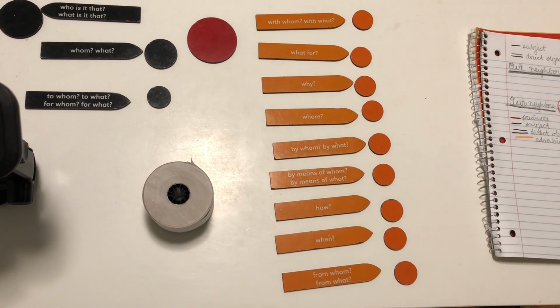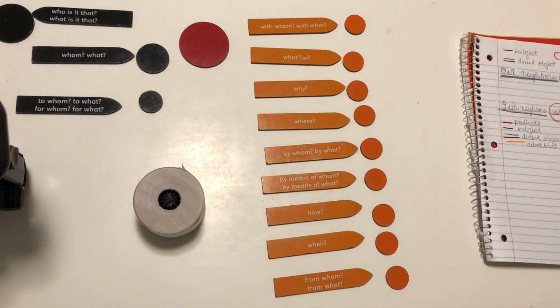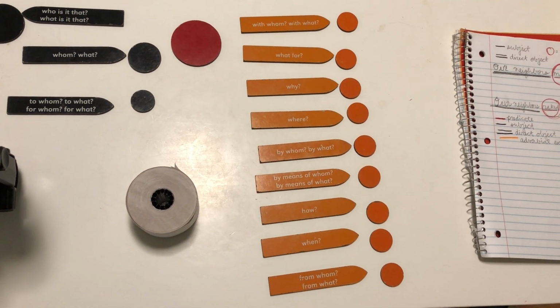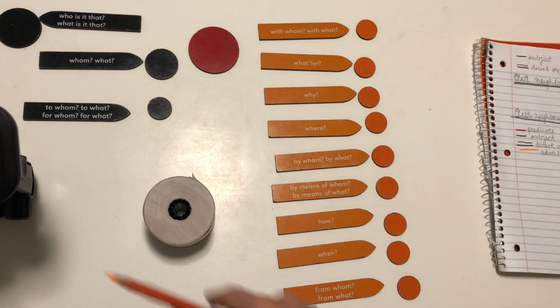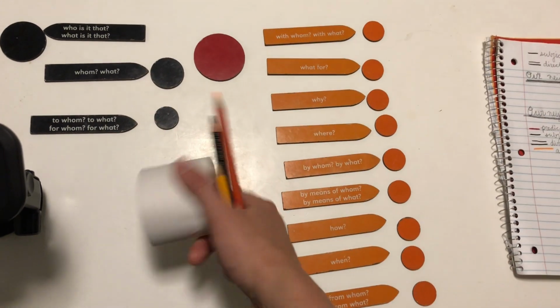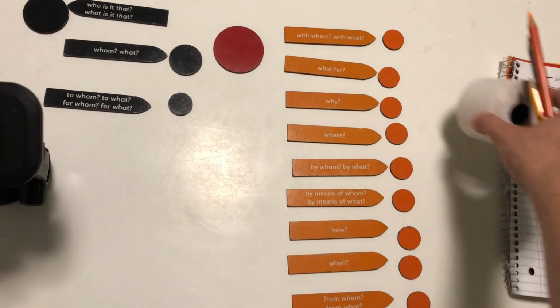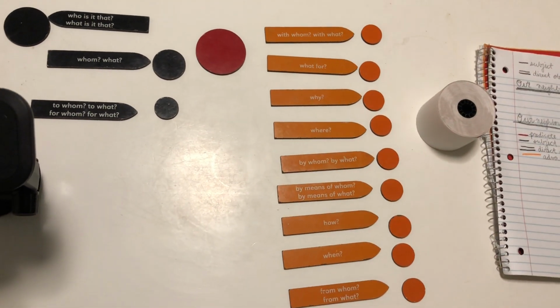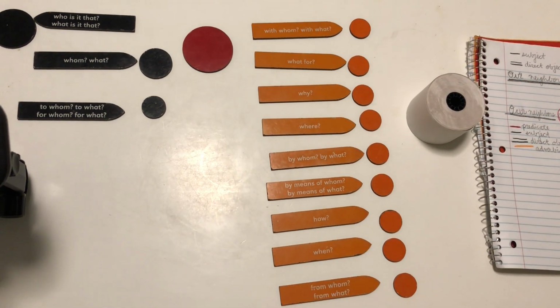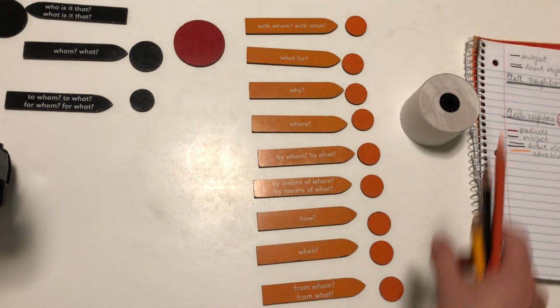Everyone. Today we're going to be doing some sentence analysis. Now, if we were in the classroom, this is the setup I would have. I would have our arrows, our circles, our long strip of adding machine paper, and scissors. But realistically, we're not in the classroom, but we can modify. We can still do this work.